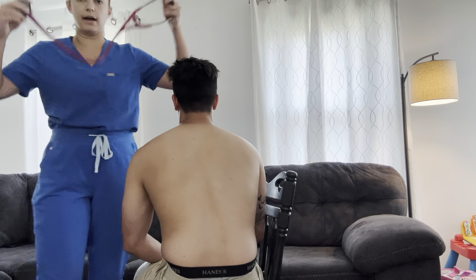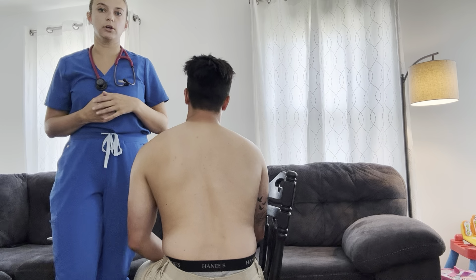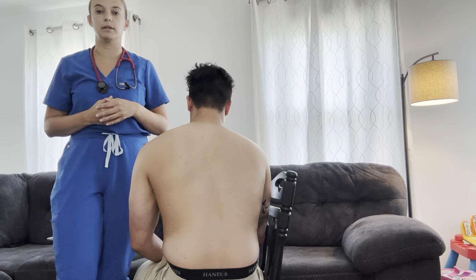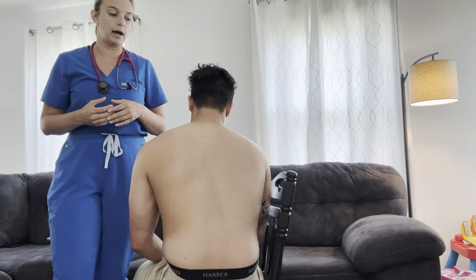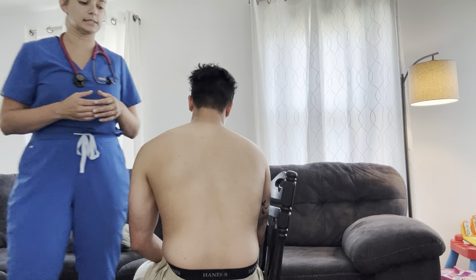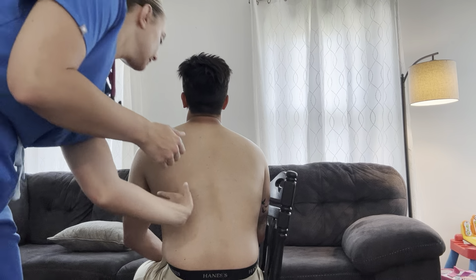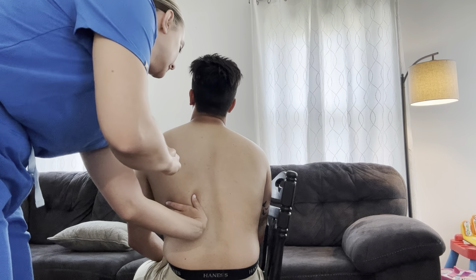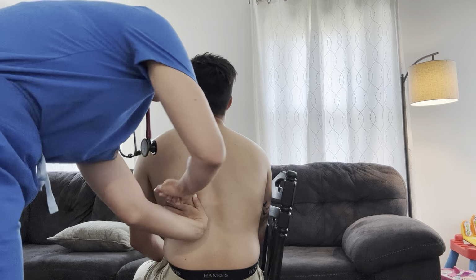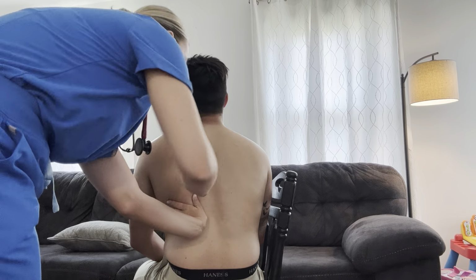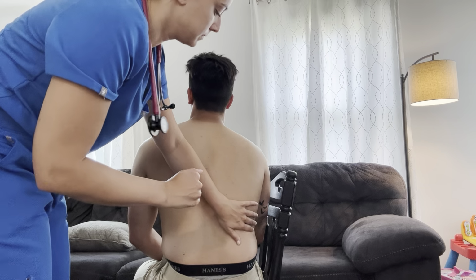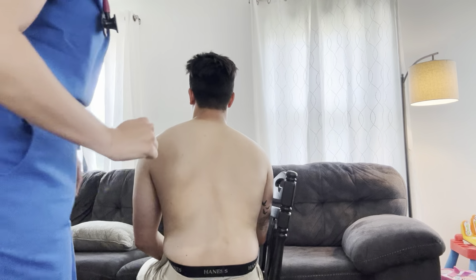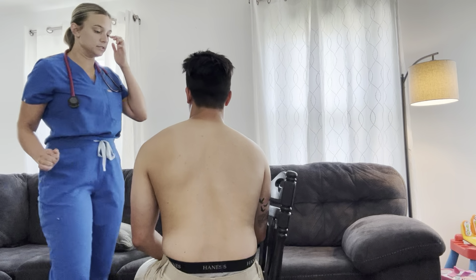Okay, and since I already have his back facing this way, I'm going to go ahead and test for CVA tenderness, even though that is part of the abdominal portion of the exam. But for convenience, I'm going to go ahead and assess that. So what I'm going to do is place my hand where your kidney is, and then I'm going to pound a fist on my hand. Let me know if you feel any pain or tenderness. No pain. Okay. Now I'm going to go ahead and have you turn around.